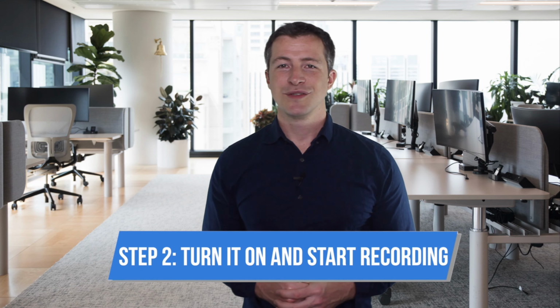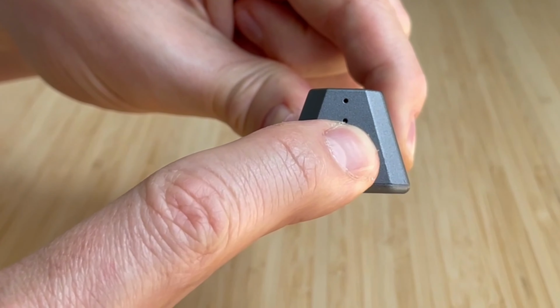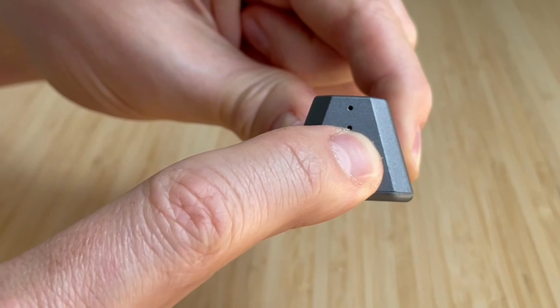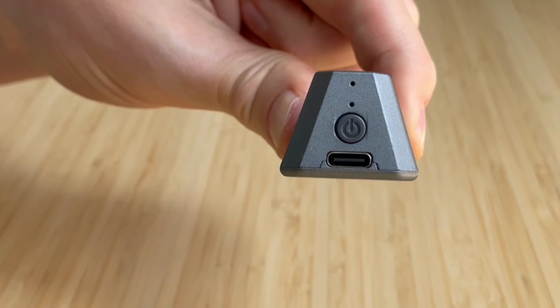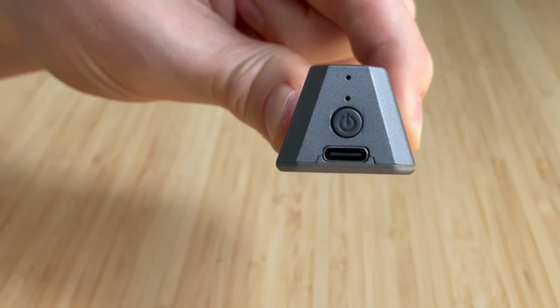Step 2. Turn it on and begin recording by pressing the power button for 2 seconds. Note, after turning the device on, you will see the indicator light blink 3 times. The recorder begins recording immediately after the blinking stops.